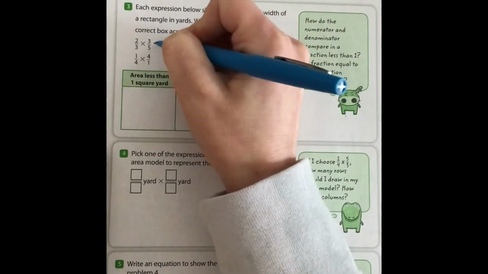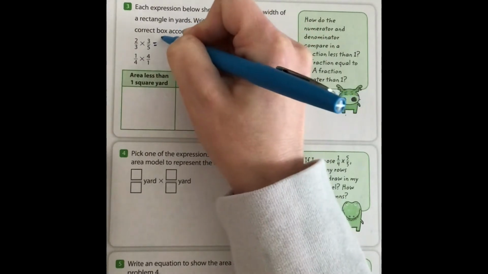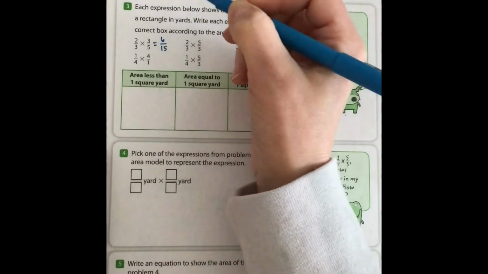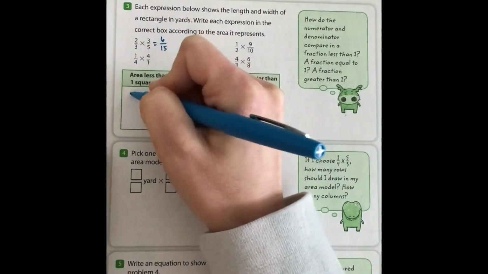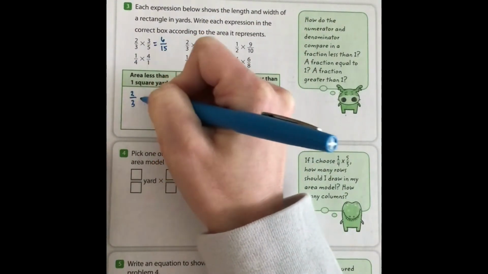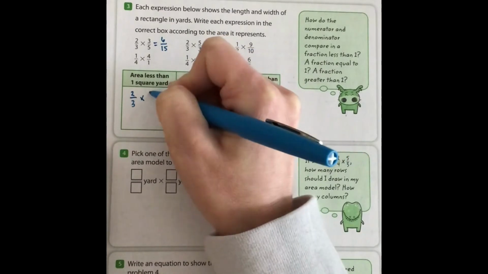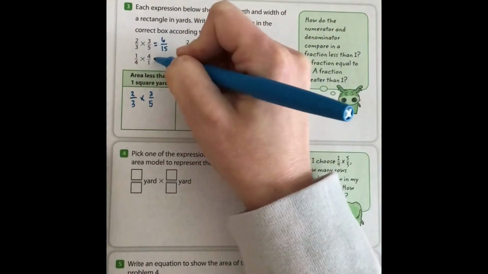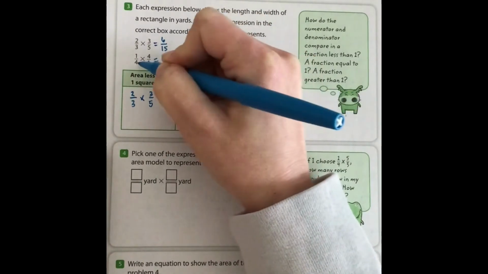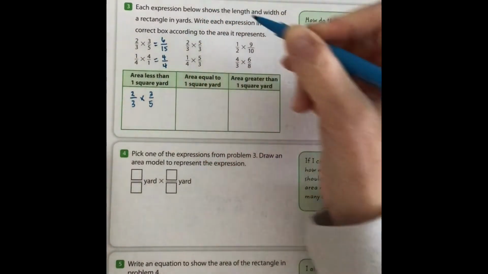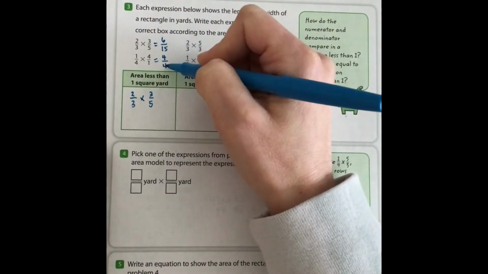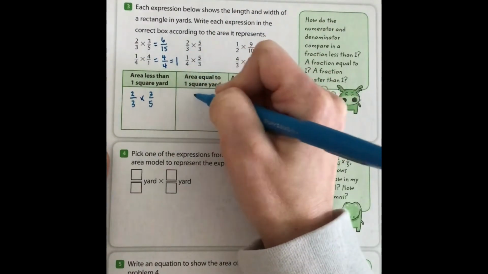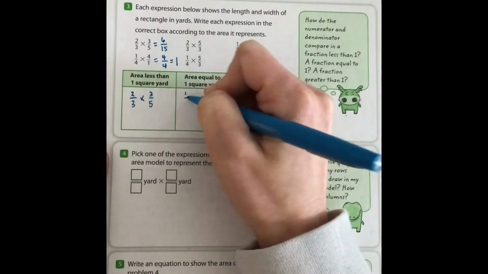So 2 times 3 is 6. 3 times 5 is 15. So this one's going to go right here. 2/3 times 3/5. 1 times 4 is 4. 4 times 1 is 4. And I know that 4/4 is the same thing as 1. So this one's going to go right here. It's equal to 1 square yard.